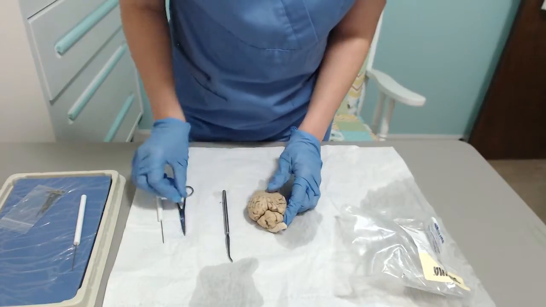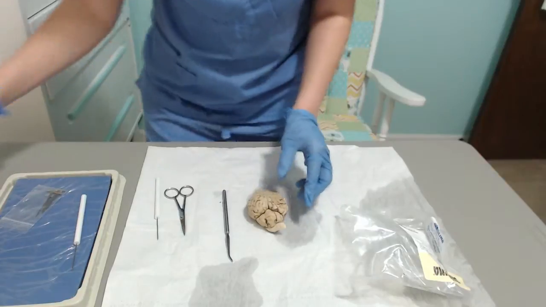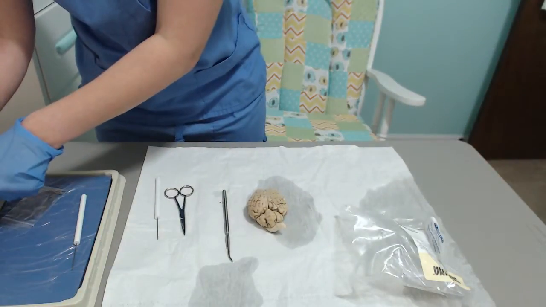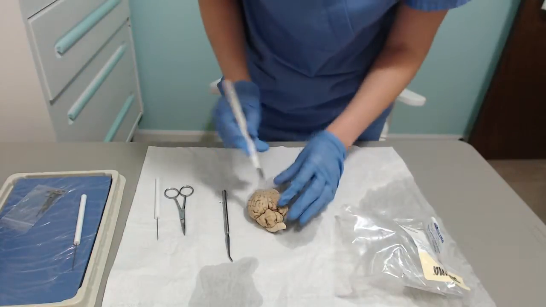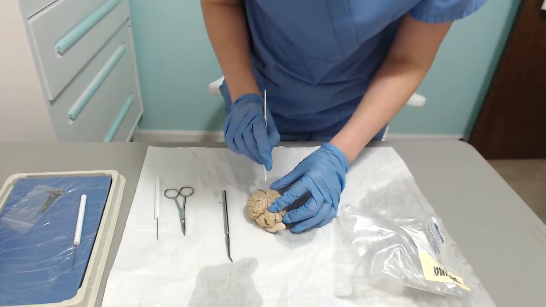And so let's see if we can get this apart here. Scalpel. I'm trying to be very careful.